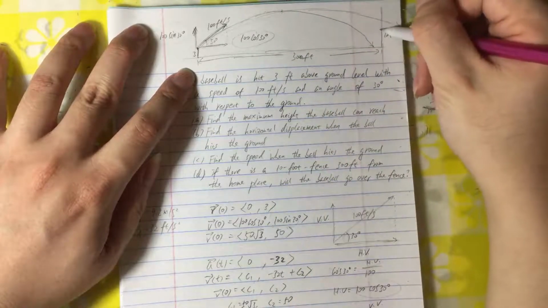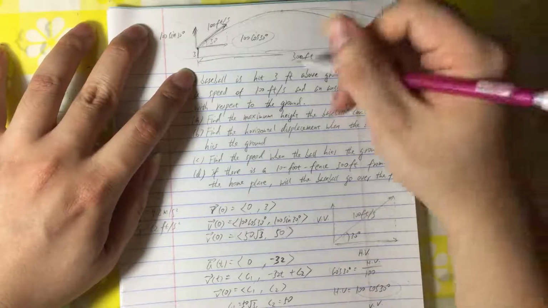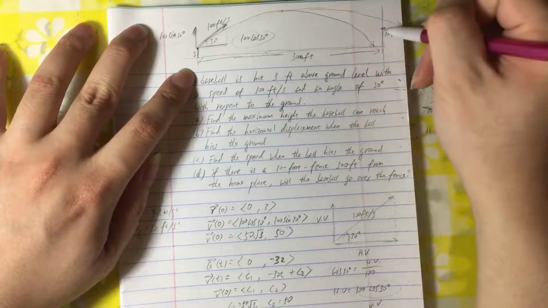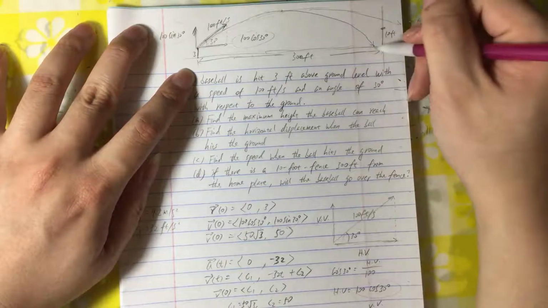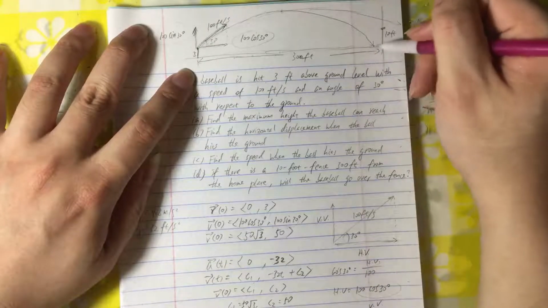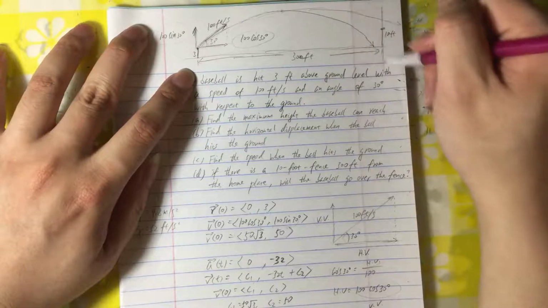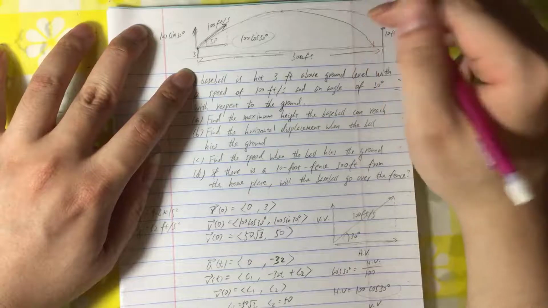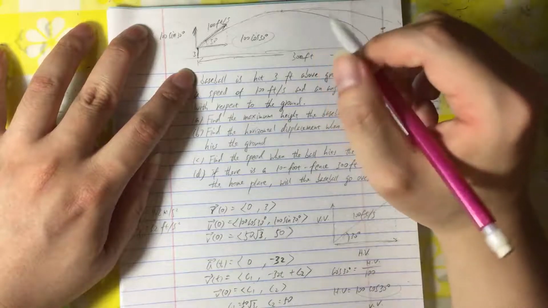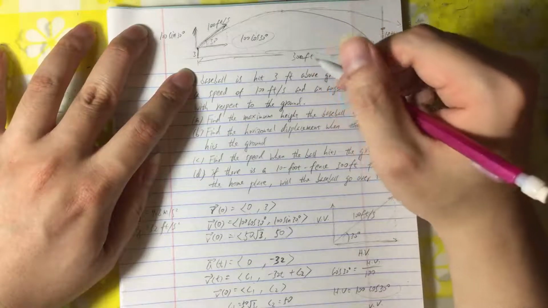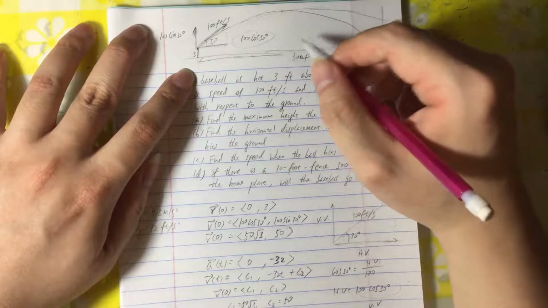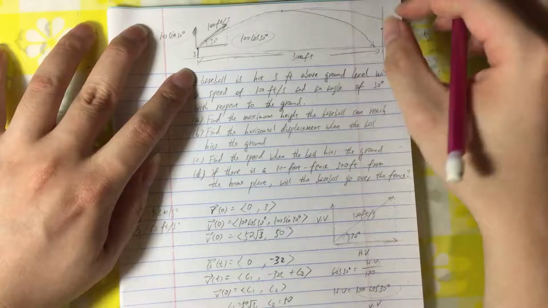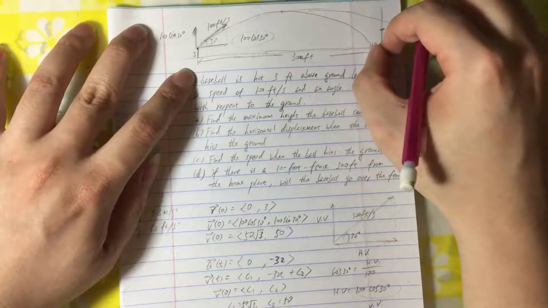If the height is above 10 feet, then the ball will go over the fence. But if the height is negative or below 10 feet, that means the range is too short. The ball won't reach the fence. So first of all, we set horizontal displacement equal to 300 and find out how long it takes the ball to reach 300 feet.